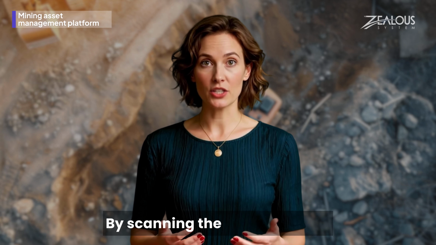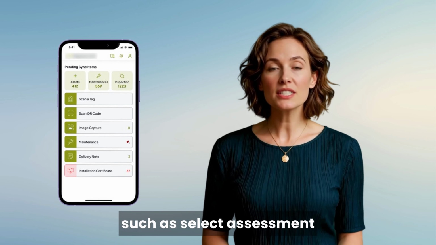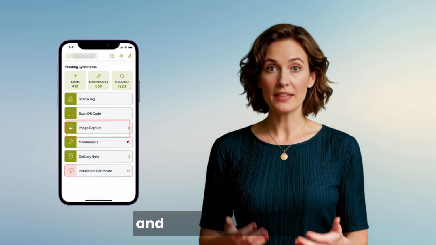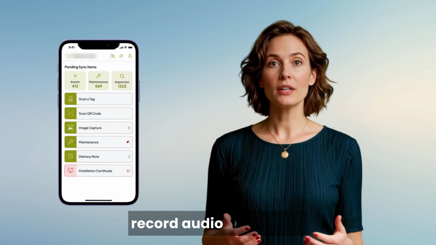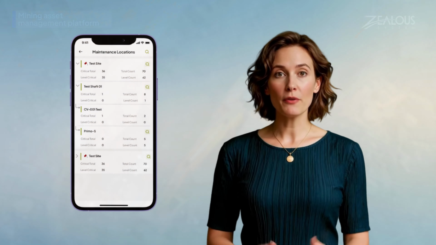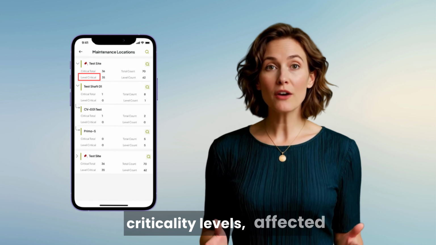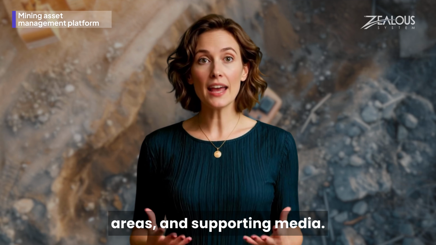The application also supports regular asset inspections. By scanning the QR code, users can initiate an inspection, select assessment types, add observations, and capture images or record audio as needed. If maintenance is required, users can log it directly from the inspection by entering maintenance actions, criticality levels, affected areas, and supporting media.